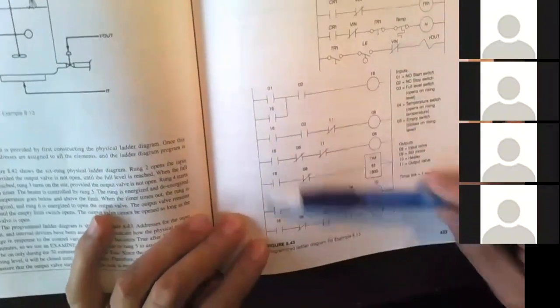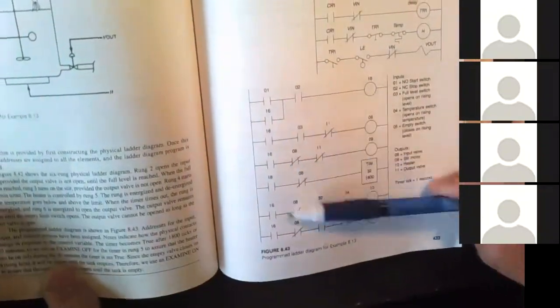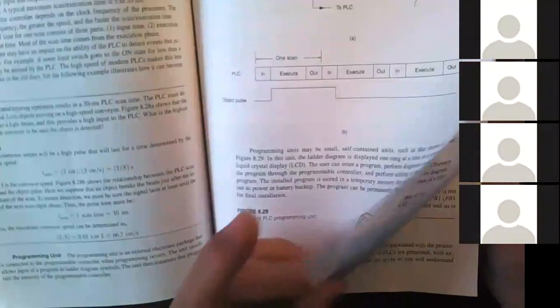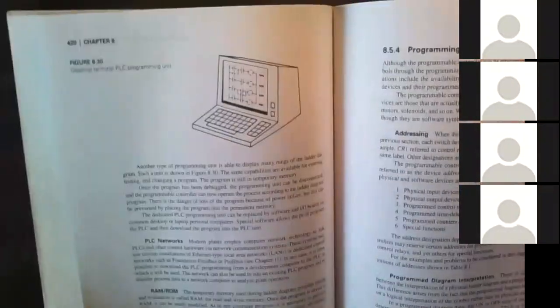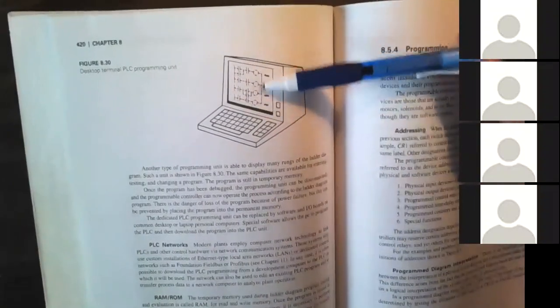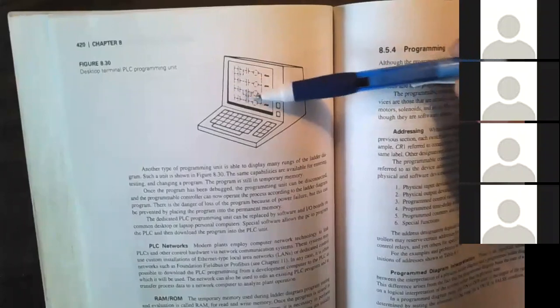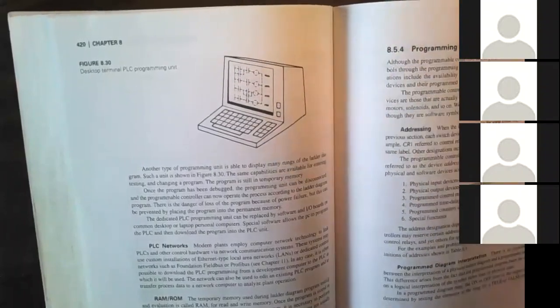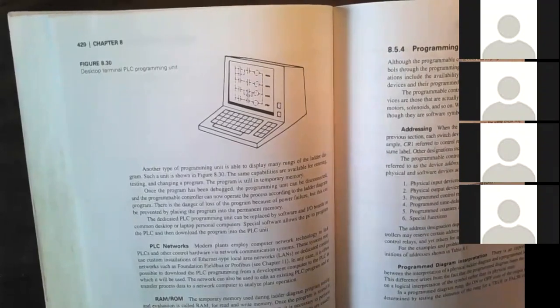So once you've done this, this is the graphics. So on your station, you just enter the graphics right here. The control engineer will just enter the graphic on every rung of this ladder diagram, and then download it to the PLC. Then his job is done.